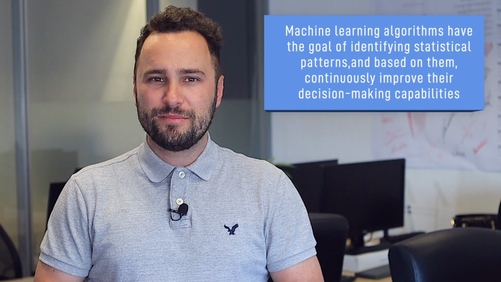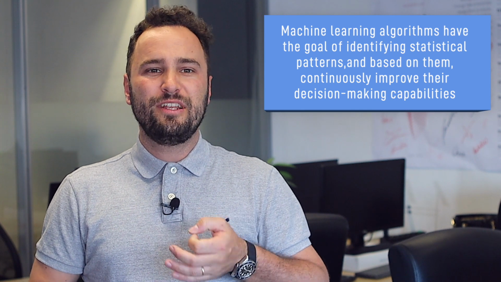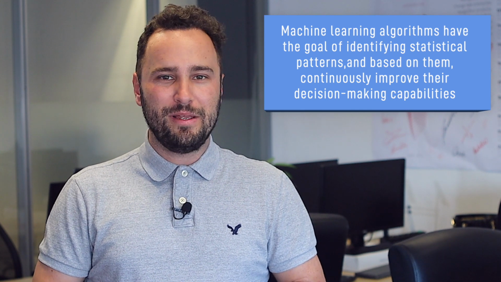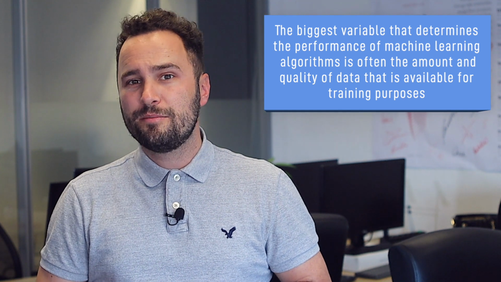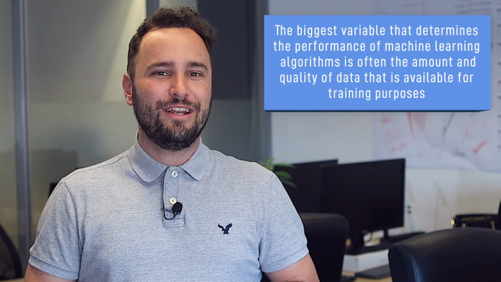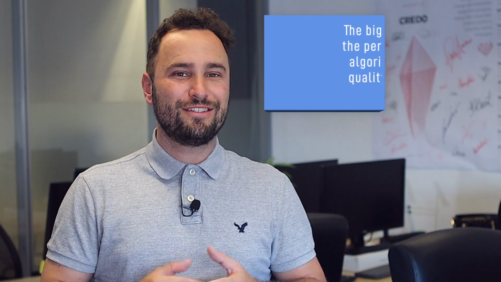Machine learning algorithms have the goal of identifying statistical patterns and, based on them, continuously improving their decision-making capabilities. The fact that machine learning is based on statistics implies that, in order to work properly, it requires datasets sufficiently big to be considered statistically relevant. In fact, the biggest variable that determines the performance of machine learning algorithms is often the amount and quality of data that is available for training purposes.